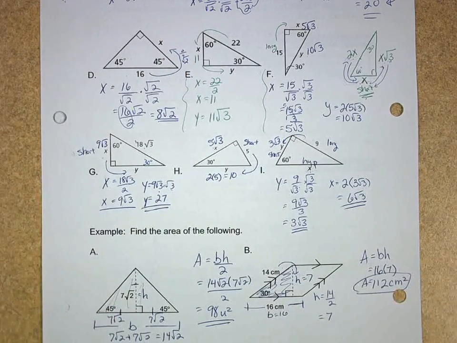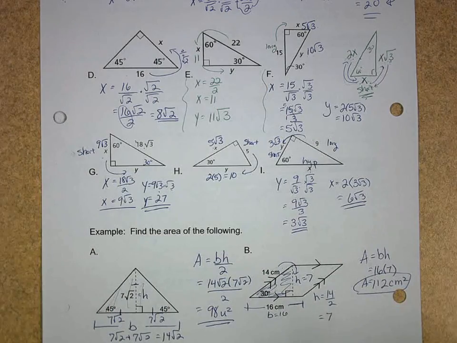Hopefully this will give you just a quick rendition and reminder on how to do the problems, and that it will give you just that little bit of review that you need.